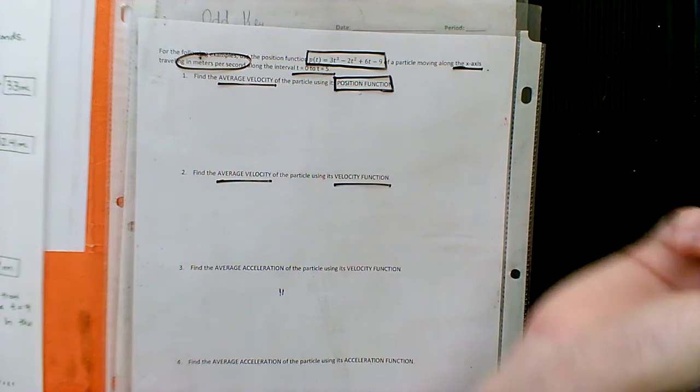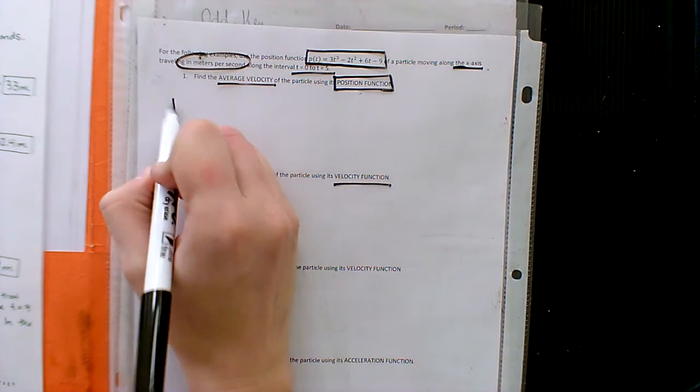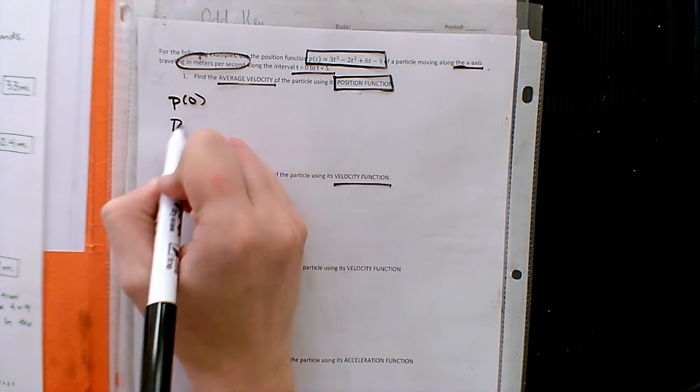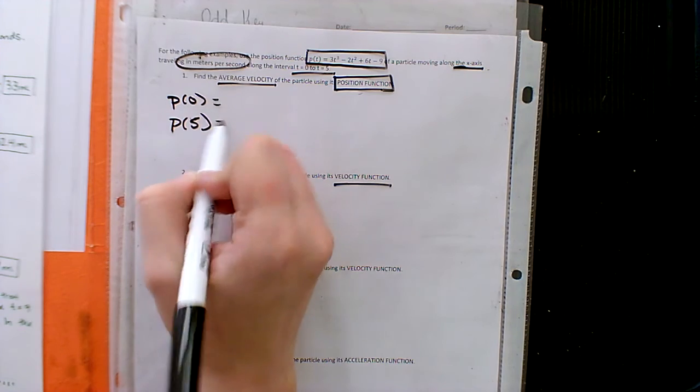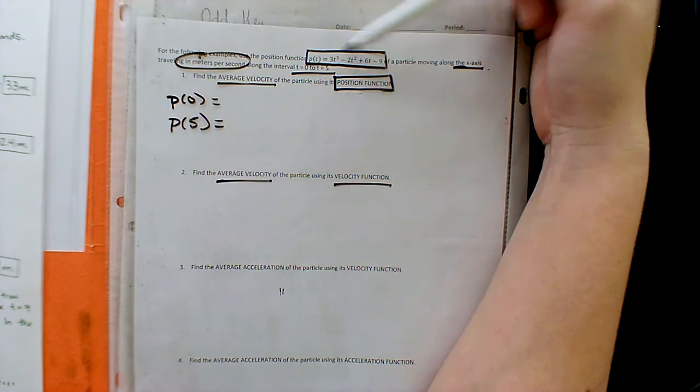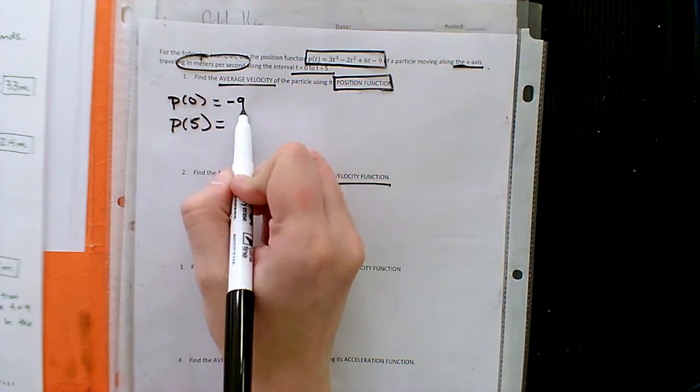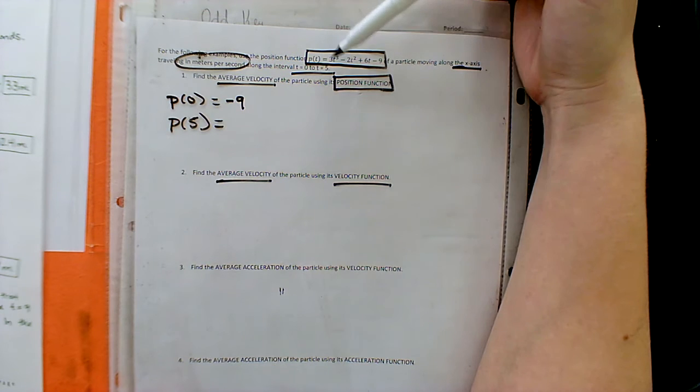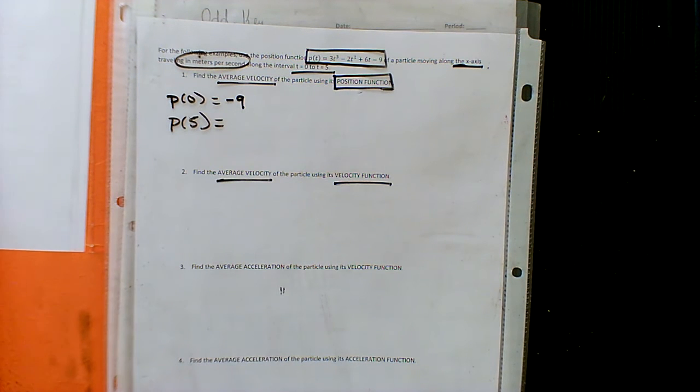Yeah? Plug in the bounds to get where each one starts and ends. And then you slope. You slope them. There you go. All right, so if we plug in 0, we'll get -9. Take a moment and plug in 5.